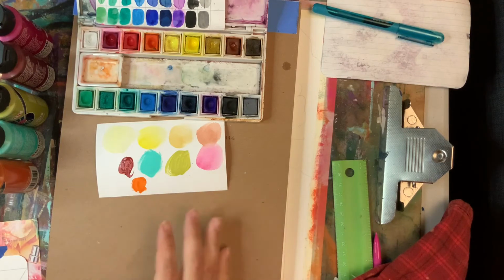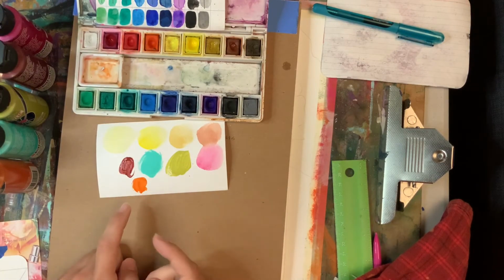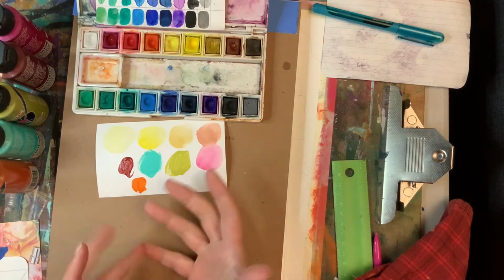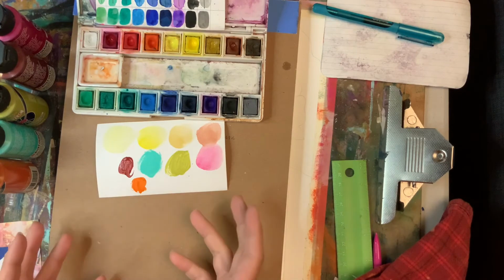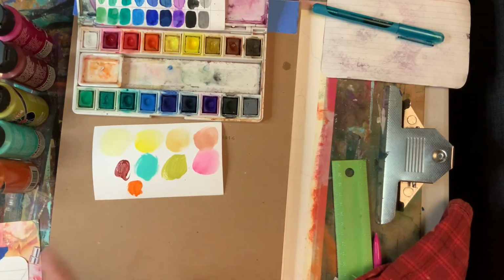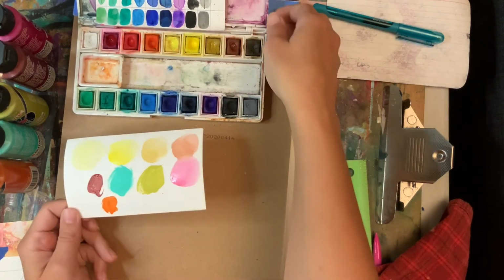I have them laid out, but I want you to know that it is really important to mix colors together and let them interact with each other, and not just use the colors straight out of the bottle or the palette. So don't be afraid to let these colors mix together.